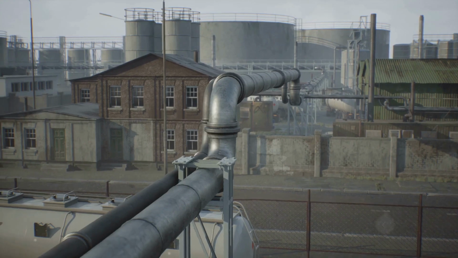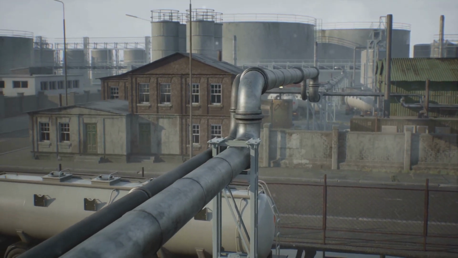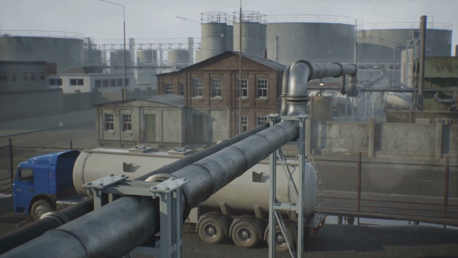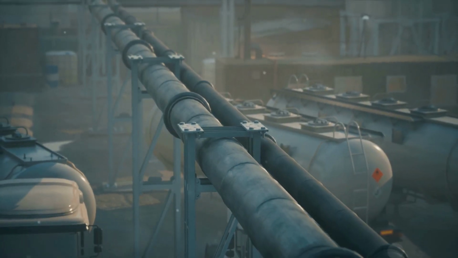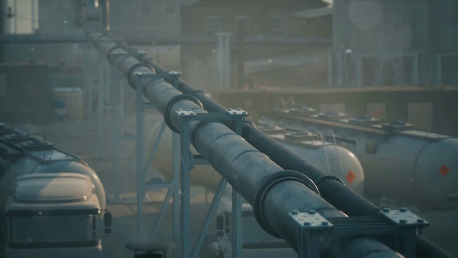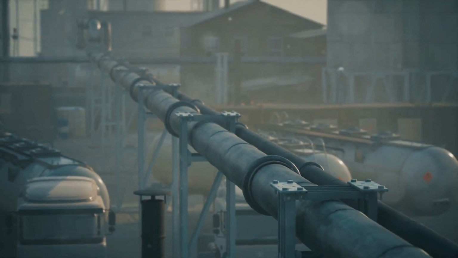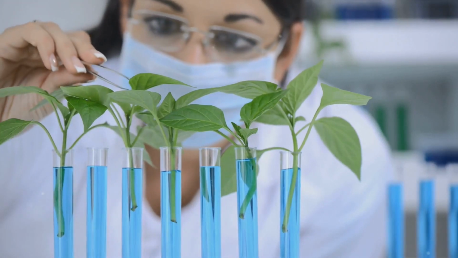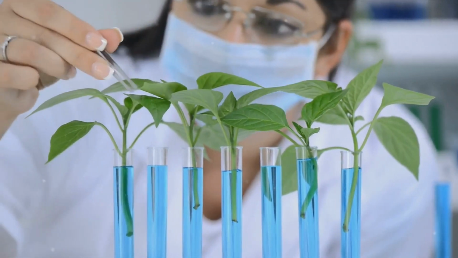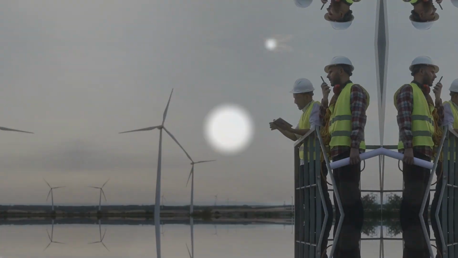Next, industrial utilization. Captured CO2 can be used as a feedstock in various industrial processes, such as enhanced oil recovery, production of synthetic fuels, and manufacturing of chemicals and materials. Utilizing CO2 in these ways helps to reduce reliance on fossil fuels and mitigate CO2 emissions.